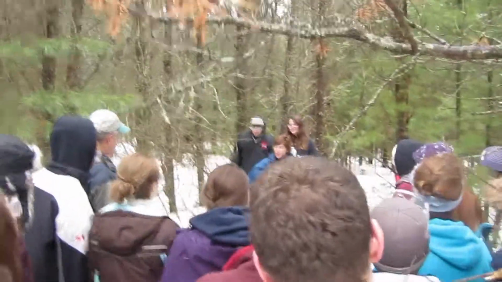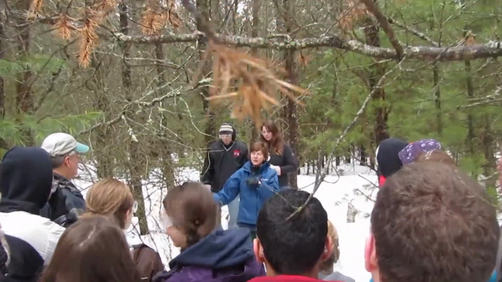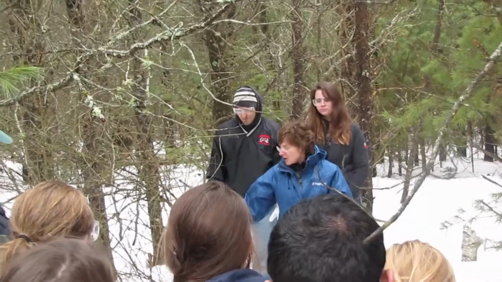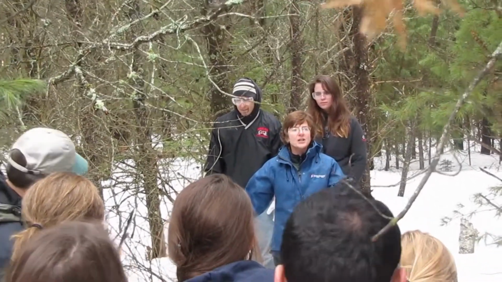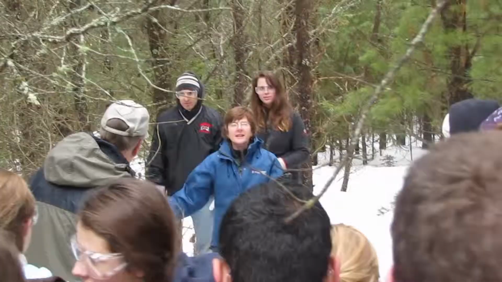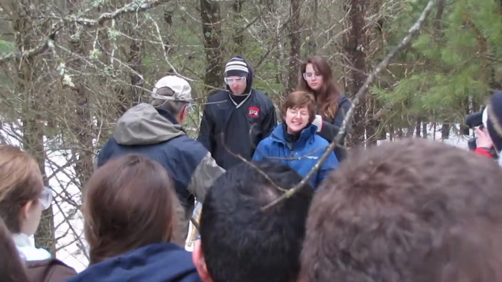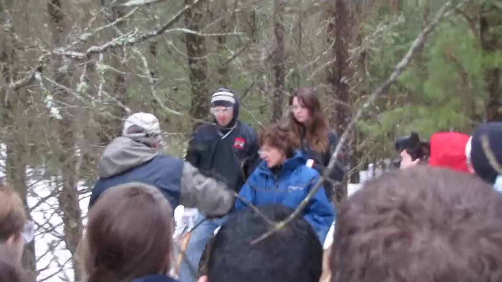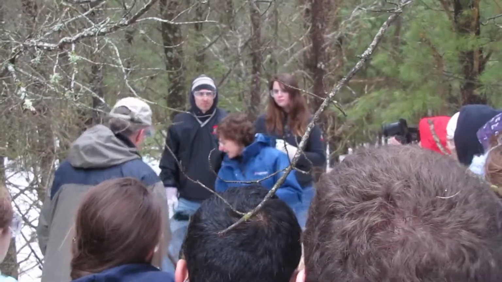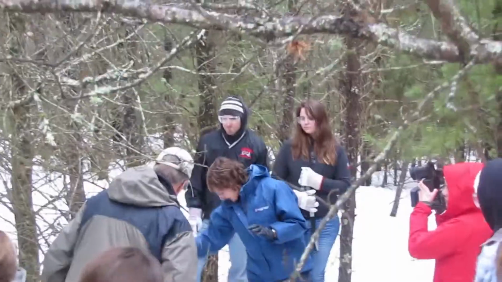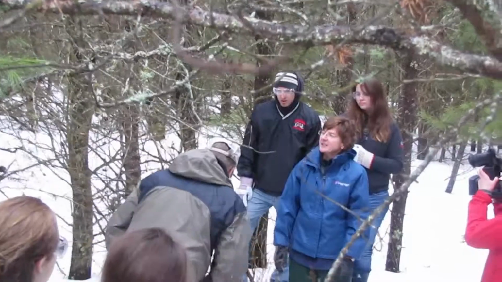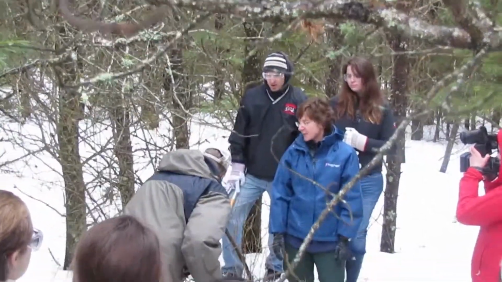Now I want every group, in a little bit, to snip off a sample so you know what it looks like. And I want you to take that sample with you because this is what you're going to be looking for. Today's not the ideal day to try to identify these. This is going to be the tricky part.